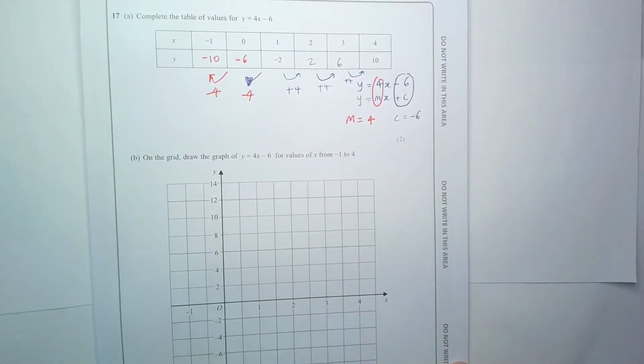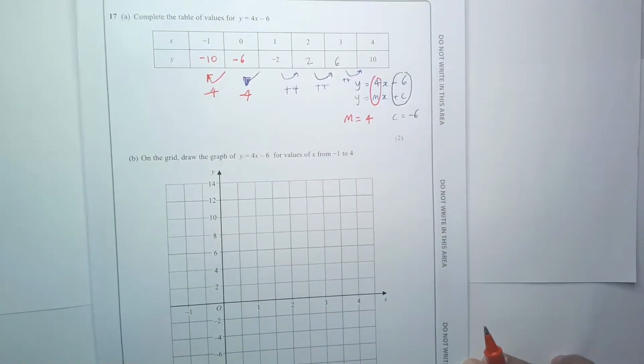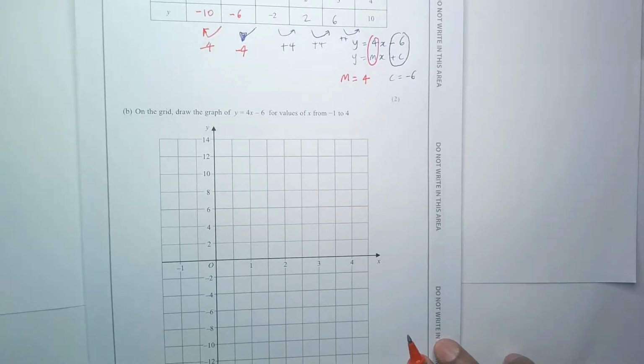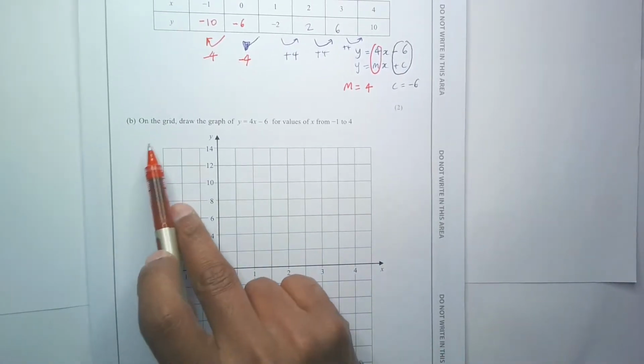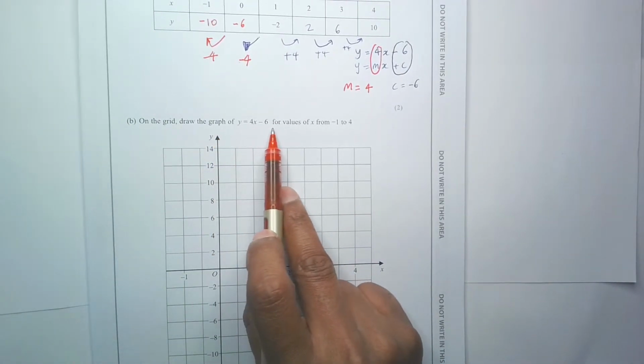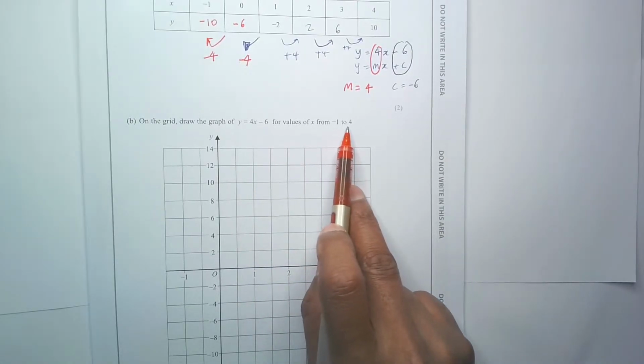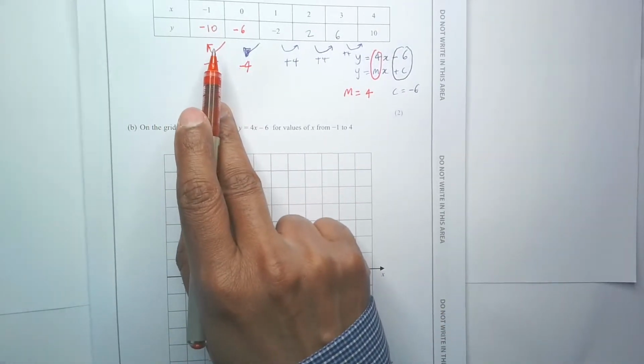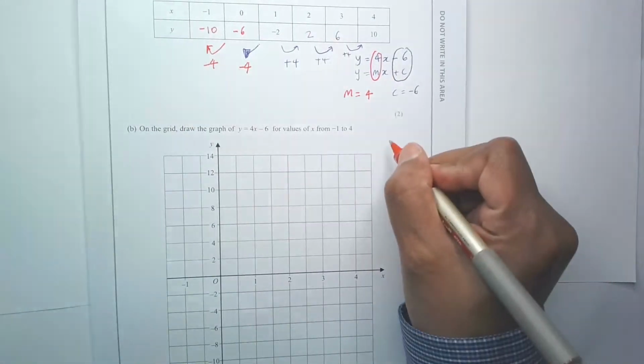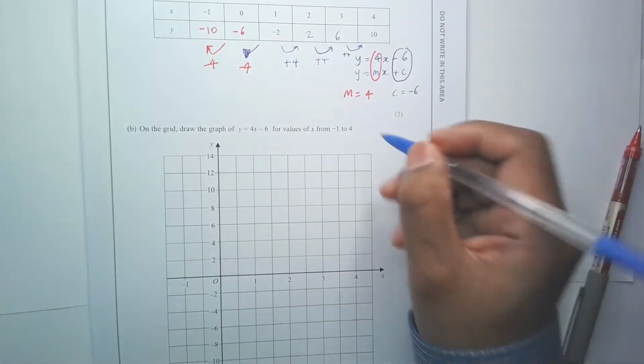If I now look at part B, it says here, on the grid, draw the graph of y equals 4x take away 6 for values of x from -1 to 4. So I'm going to write these as coordinates. So I've got x and y.